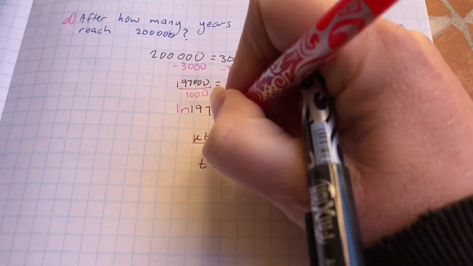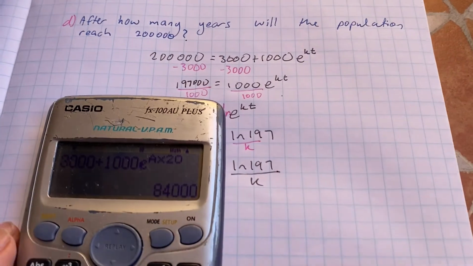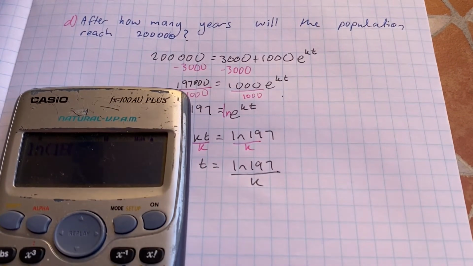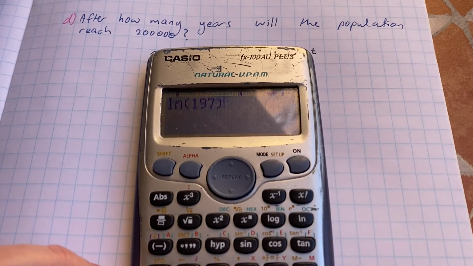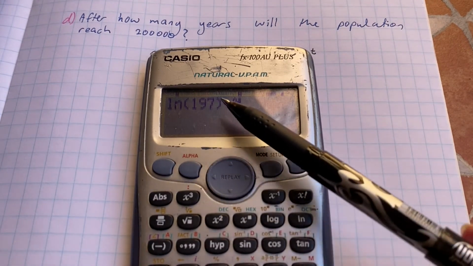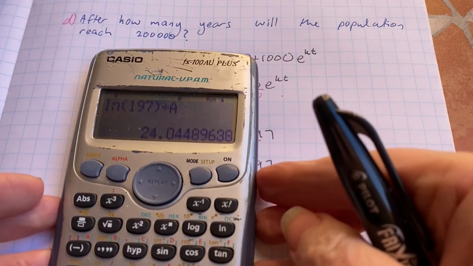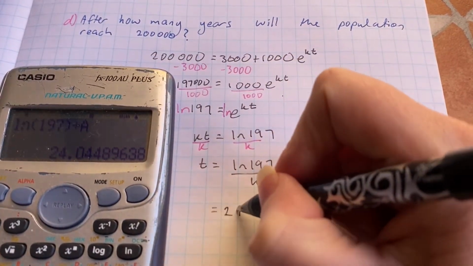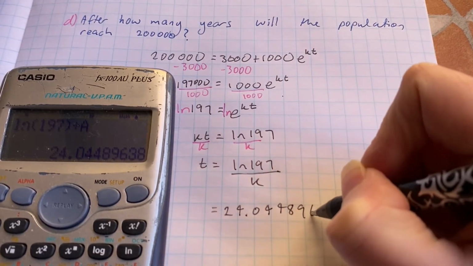Just show that working out there as well. And again, to put that in my calculator, I'm going to use that a value again. So I'm going to put in log 197. I do, of course, need to close my brackets there, and I'm going to divide that by alpha a, because remember, a is my k value. And there's the answer, just over 24 years. So 24.044896, blah, blah, blah.